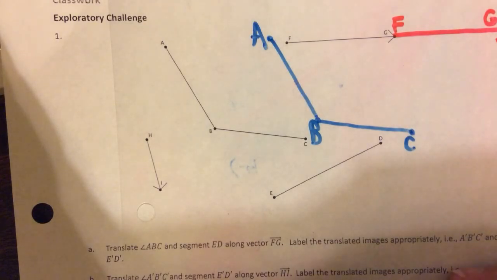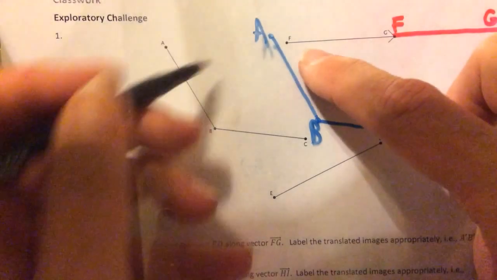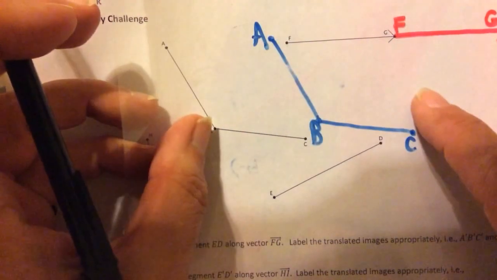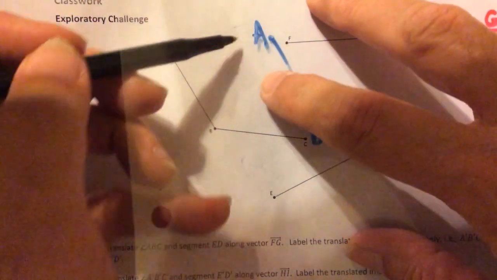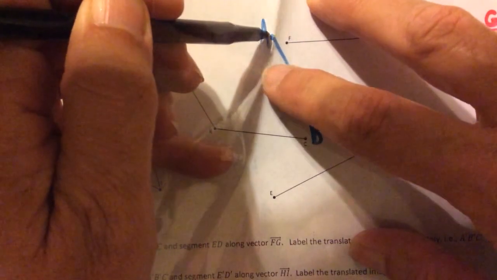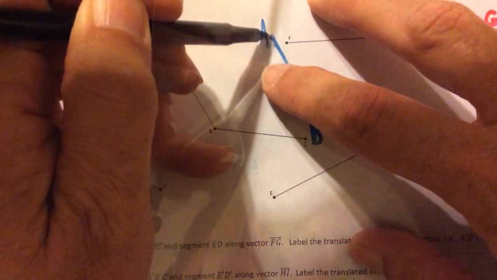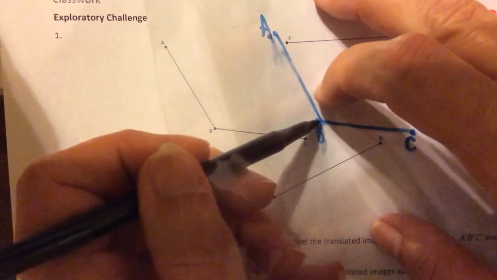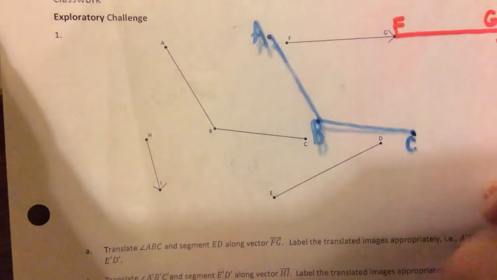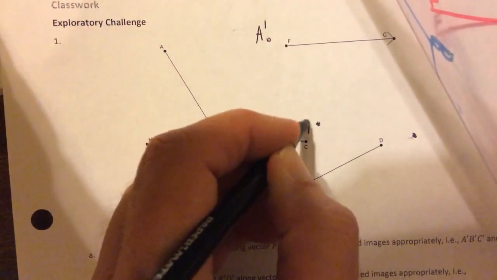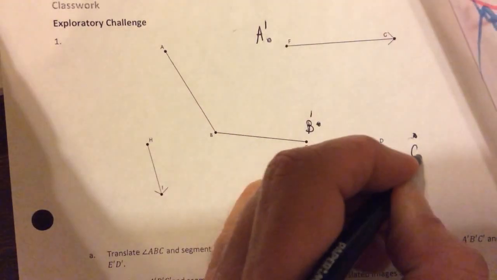Okay, so I'm going to go ahead and copy this. Let's make sure I got it in the right place. Copy, that'll be my point A prime right there, B prime, and C prime. Okay, so go ahead and label those points. A prime, B prime, and C prime.